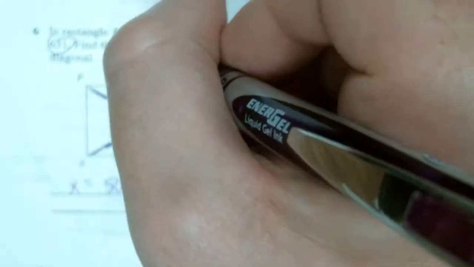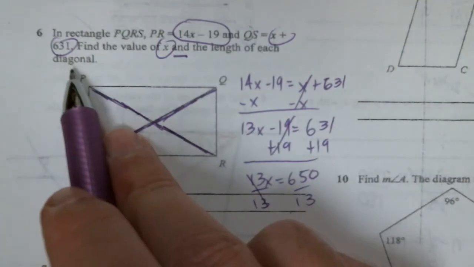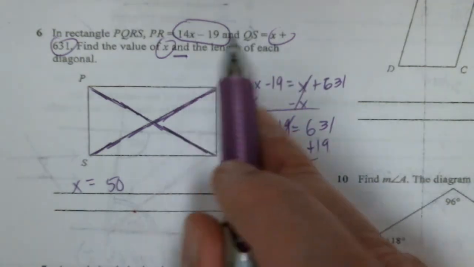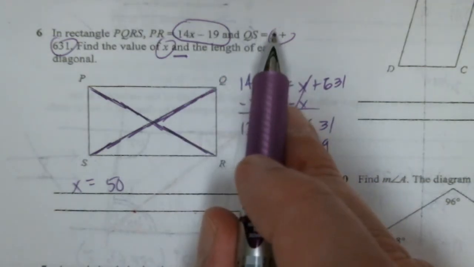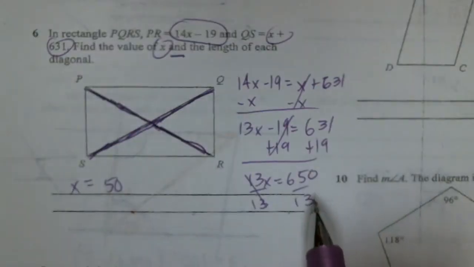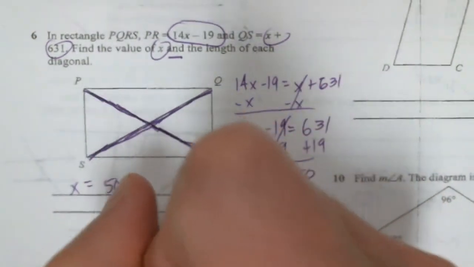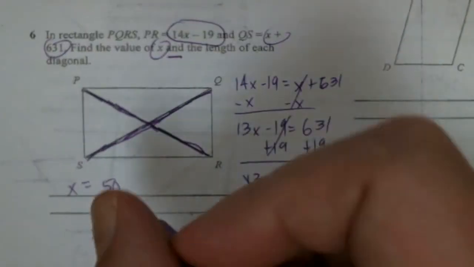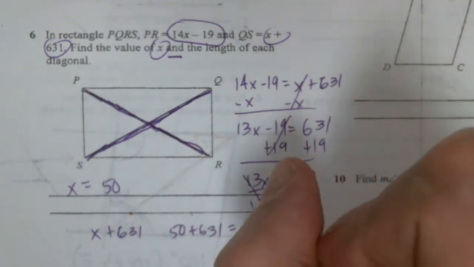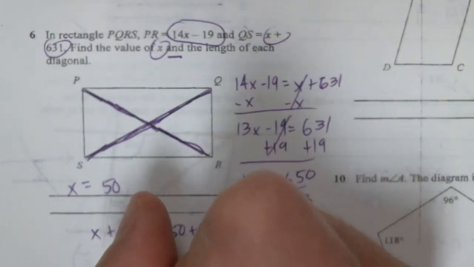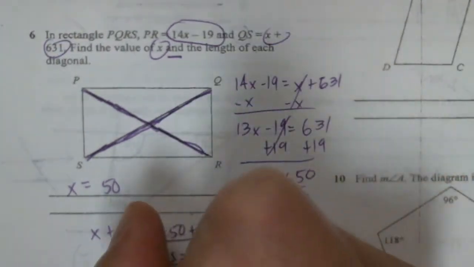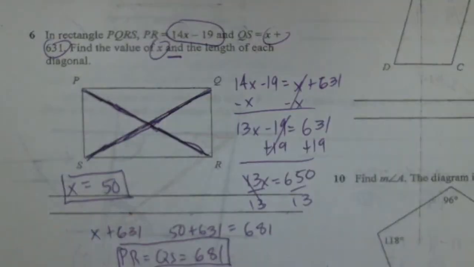They asked for the value of x and the length of each diagonal. So I'm going to take x equals 50 and plug it back into which one, the PR or the QS? It doesn't matter, because they're both the same length. Plug it into the one that's easiest, which is just x plus 631. 50 plus 631 is equal to 681. So both PR and QS are equal to 681, and x is equal to 50.